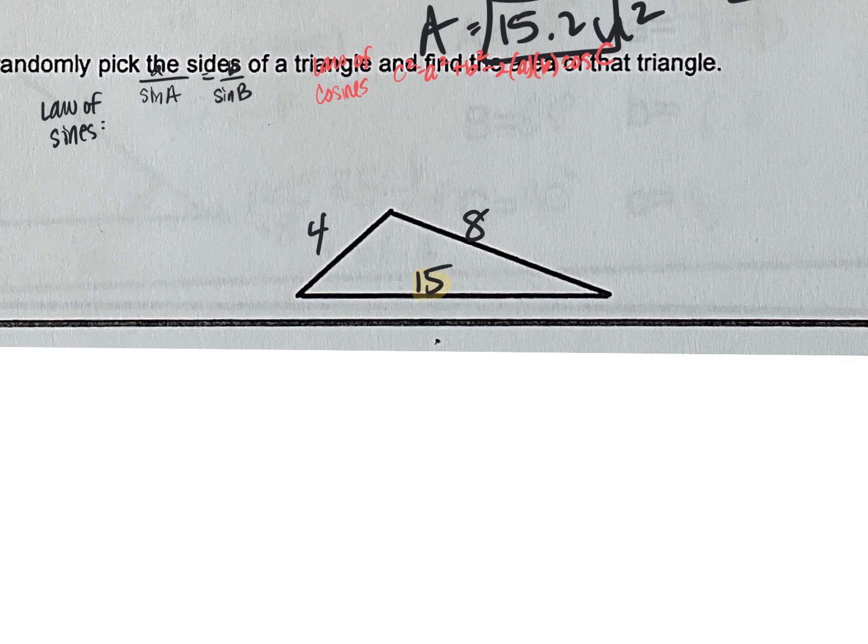All right. What do we want this angle to be? 25. If that's all we've got, what is the formula we have to use? 8 times 15 times sine 25 over 2. Beautiful.